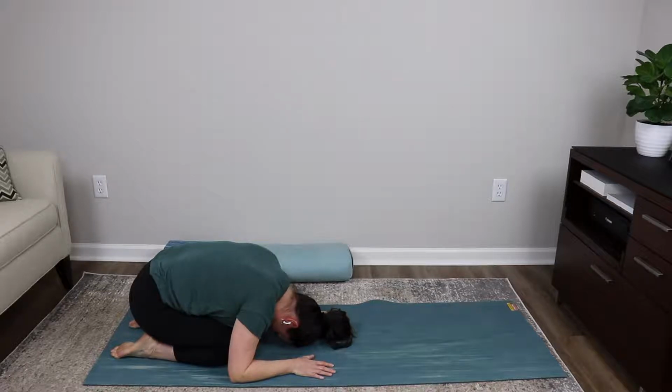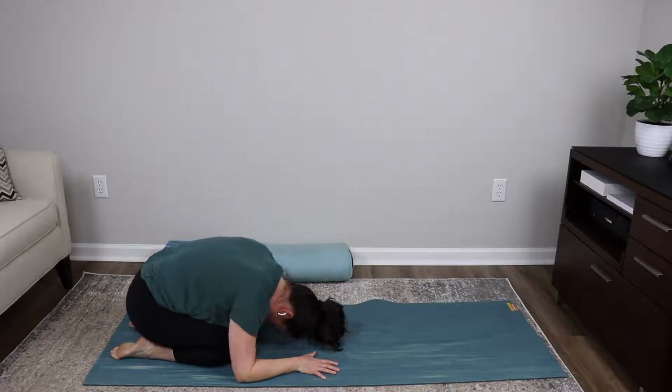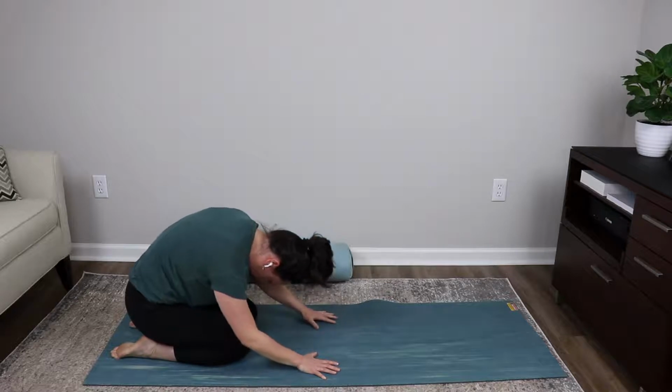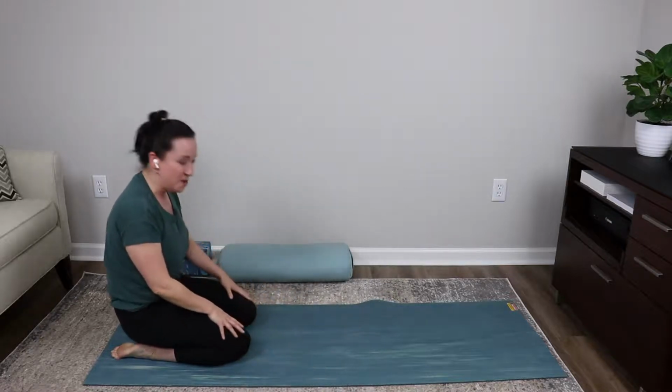Take a nice deep inhale into your belly. And exhaling out. Inhale into the belly. Exhaling out. Inhale into the belly. And exhaling out. Starting at your tailbone, slowly pull your abdominals in, curling yourself all the way back up.